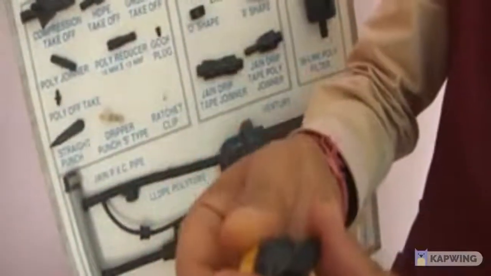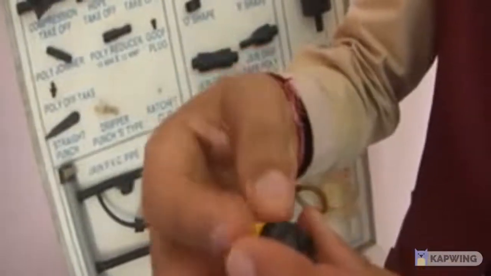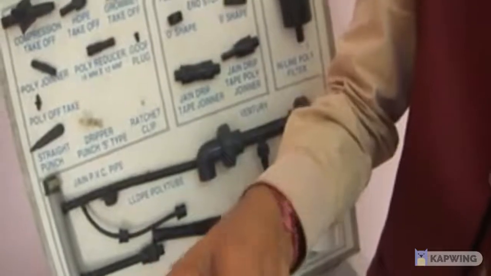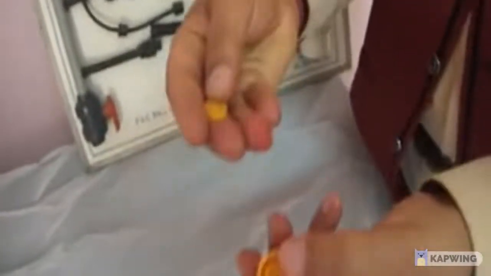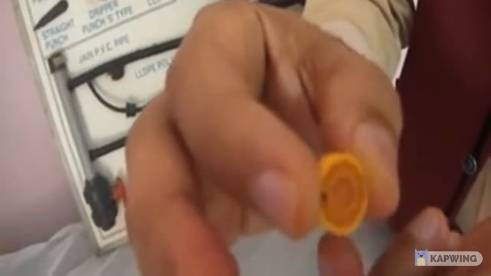This is known as a barb, which will go inside the pipeline, and if you open it, this is one part and this is the upper part, and inside the dripper there is this particular tablet. This tablet is an energy dissipator.